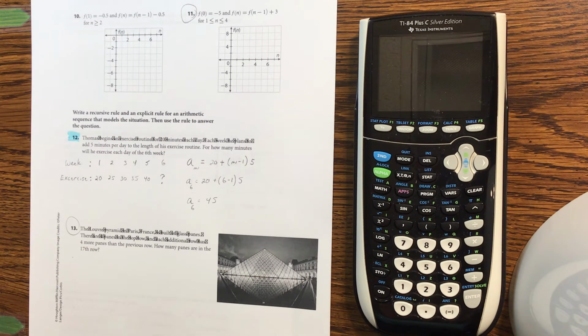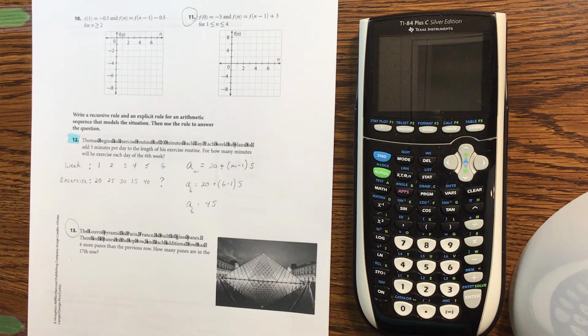Thomas begins an exercise routine for 30 minutes each day. Each week he plans to add 5 minutes per day to the length of his exercise routine. For how many minutes will he exercise each day on the 6th week? So again, it's very simple.